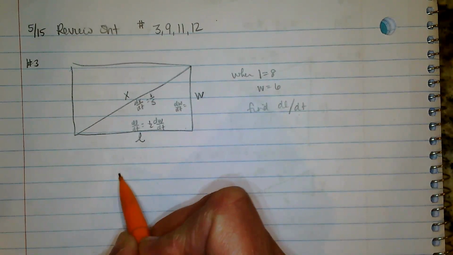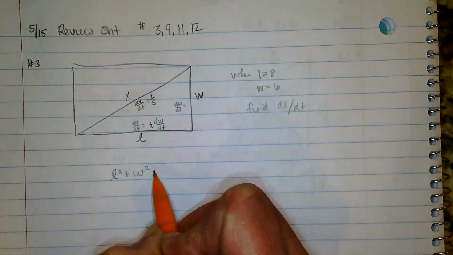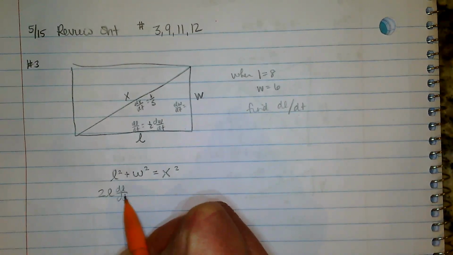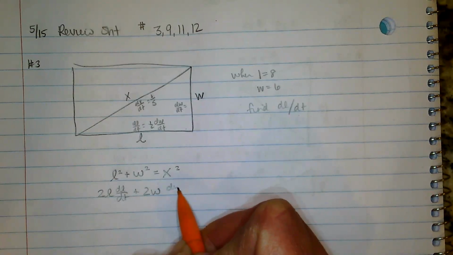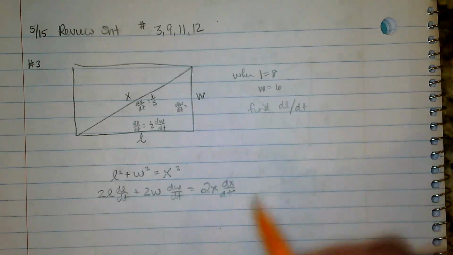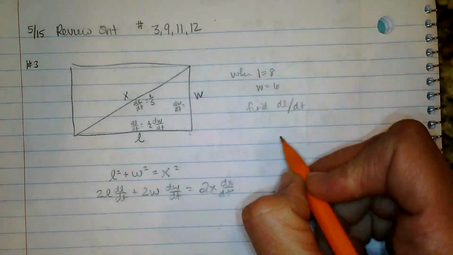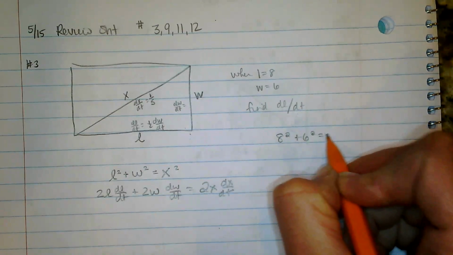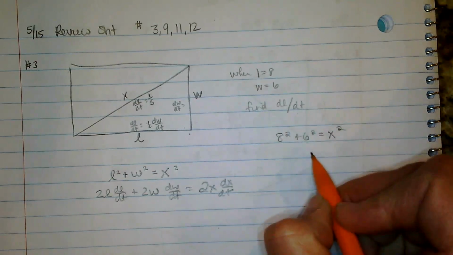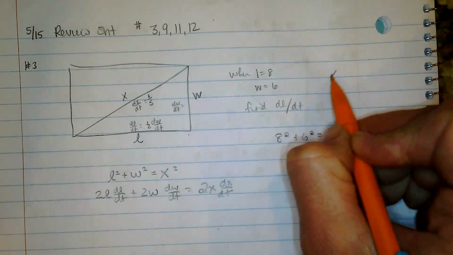So the equation that we're going to be differentiating is L squared plus W squared equals X squared. 2L dl/dt plus 2W dw/dt equals 2X dx/dt. And when L is 8 and W is 6, that's 8 squared plus 6 squared, just to figure out what X is. So 64 plus 36, that's 100, so X equals 10 at that moment. So we found that out.